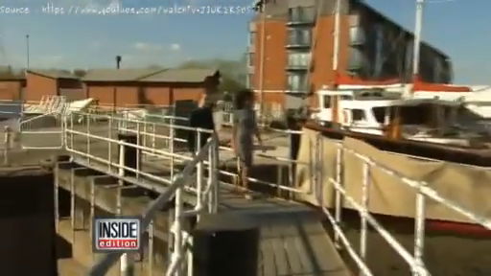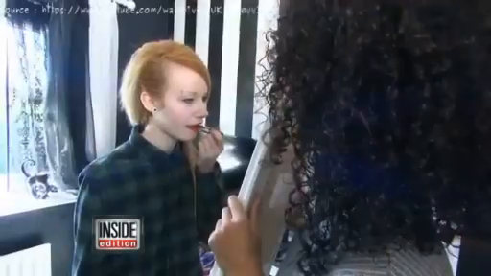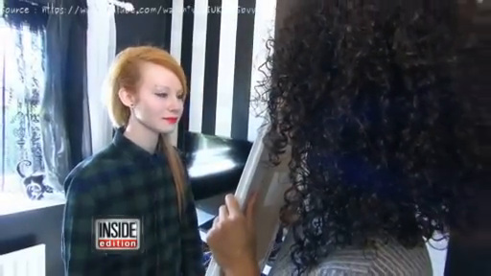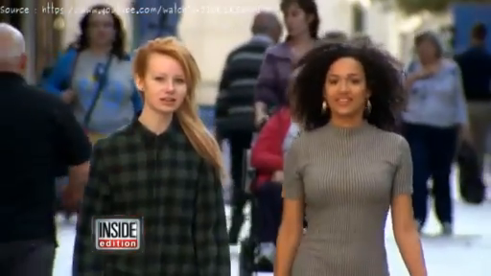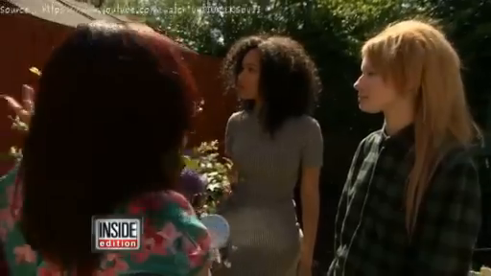Lucy and Maria Aylmer live in Gloucester, England. Maria has a caramel complexion, brown eyes, and thick curly black hair. Lucy has pale white skin, ginger red hair, blue eyes, and freckles. Most people have the same reaction when they hear they are twins. They say, how did it happen? We don't believe you. So, how did it happen?